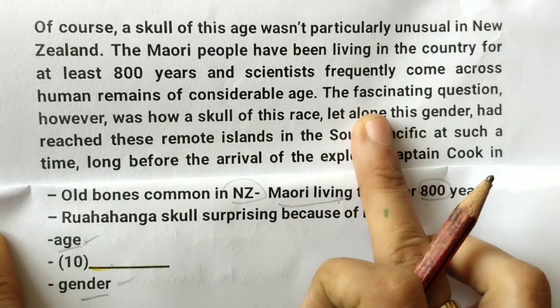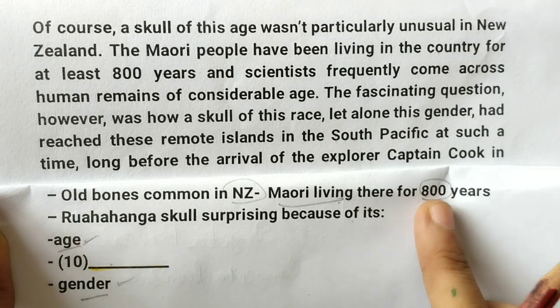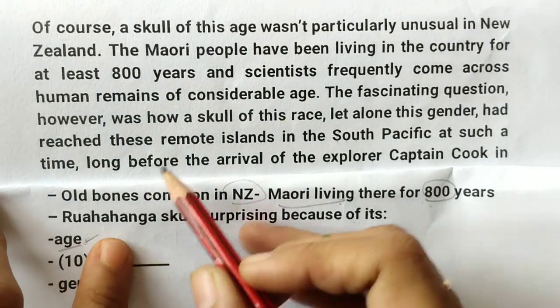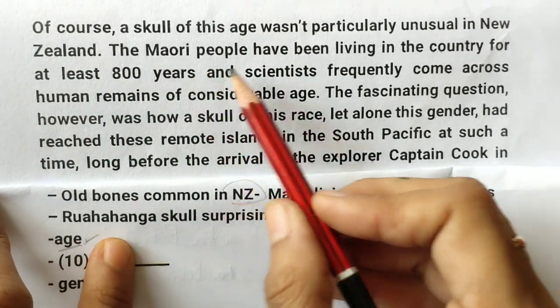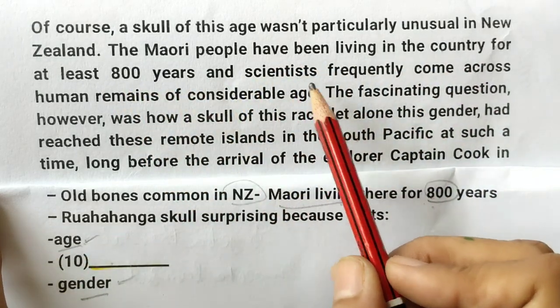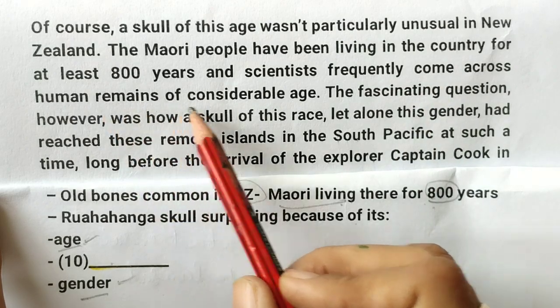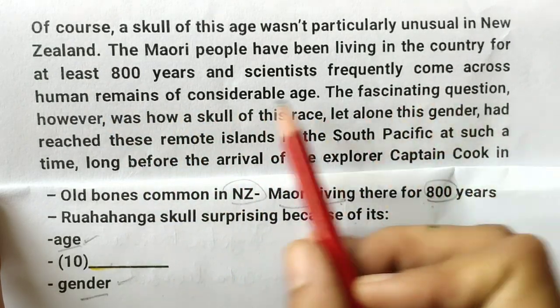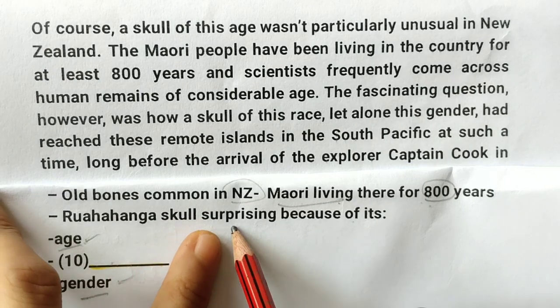I am showing it because we have got this 800 years here. So the Maori people have been living in the country for at least 800 years, and scientists frequently come across human remains of considerable age. The fascinating question, however, was surprising.